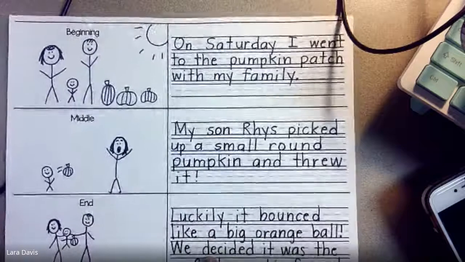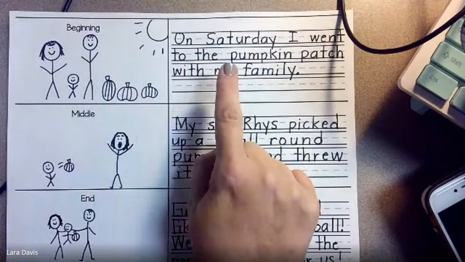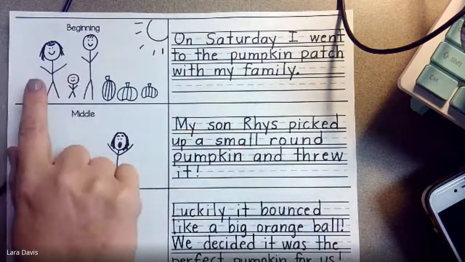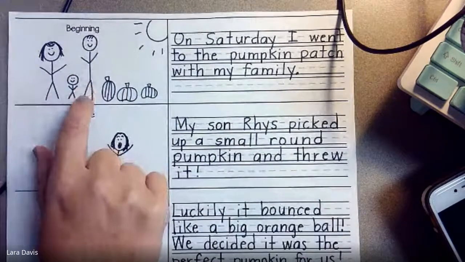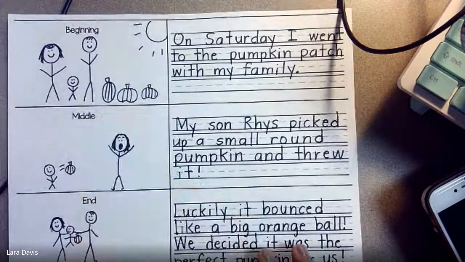So for my planning page, I said beginning. On Saturday, I went to the pumpkin patch with my family. So here's Mrs. Davis and my husband, Mr. Davis, and then our little boy, Reese. And you can see some pumpkins, just a quick sketch.